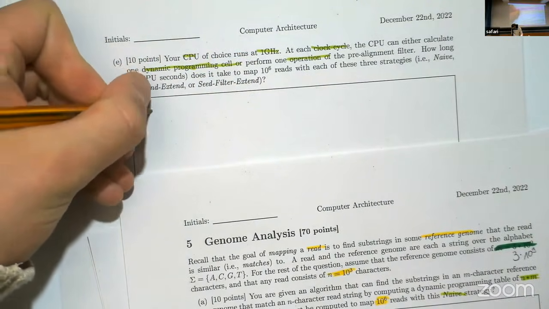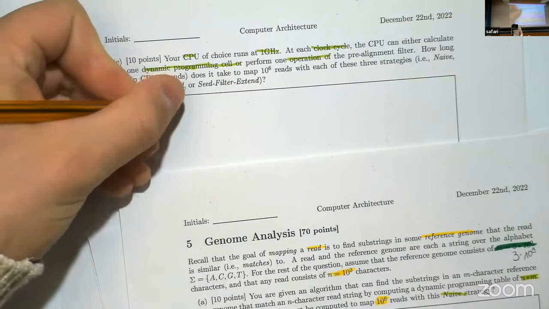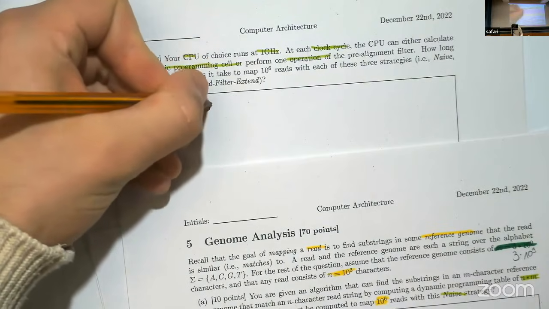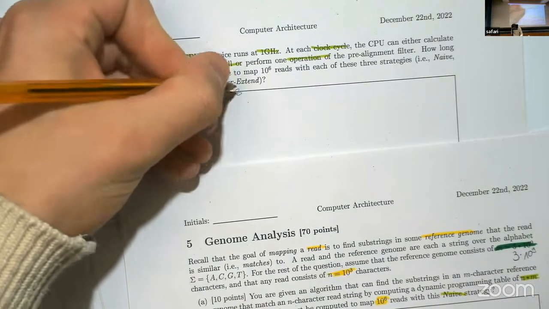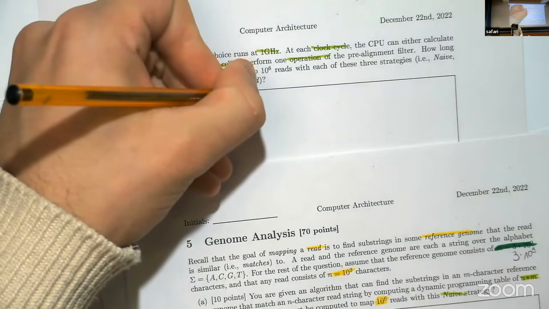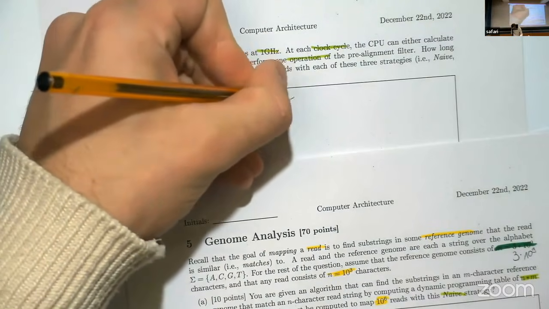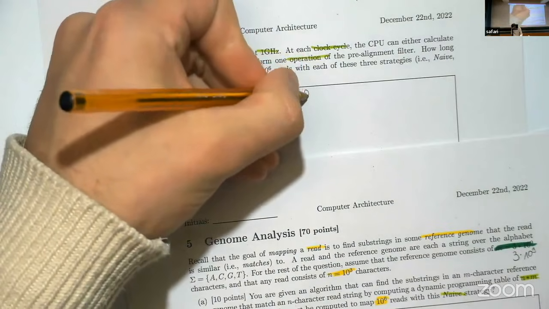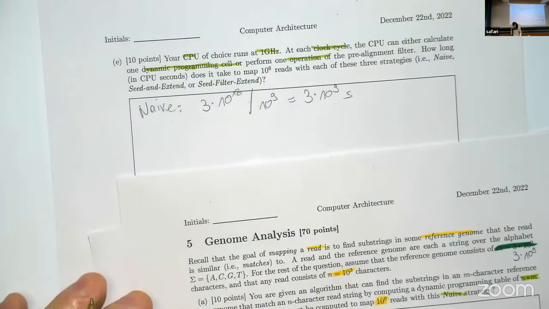So for the naive strategy, it's 3 times 10 to the 18 divided by 10 to the 9, which gives you 3 times 10 to the 9 seconds.